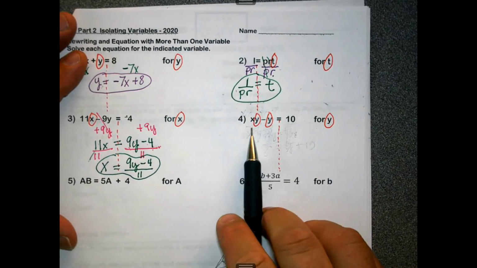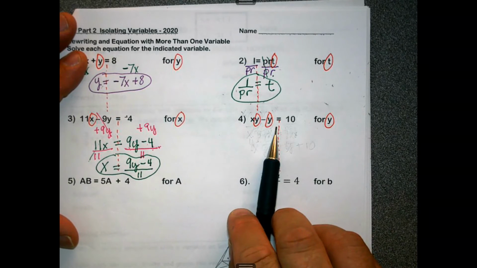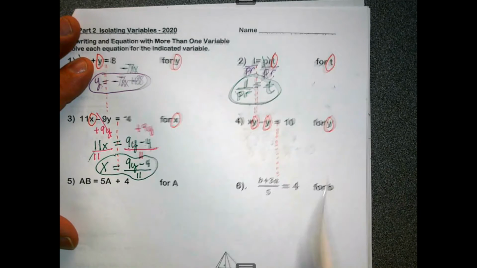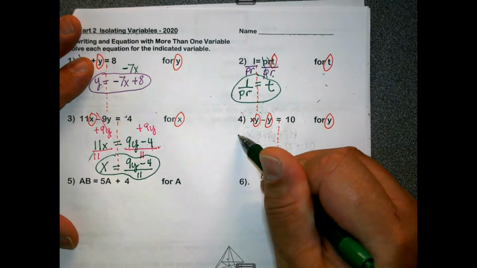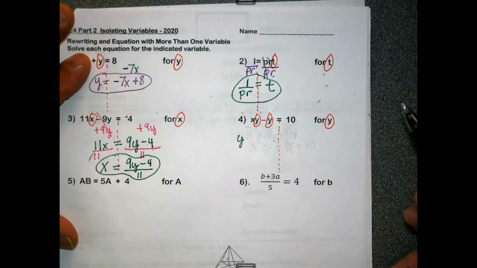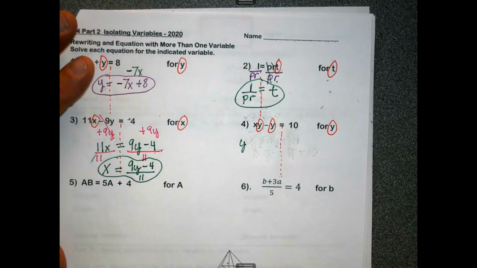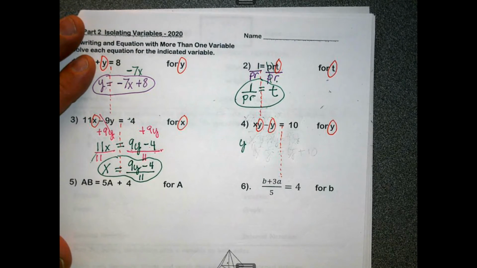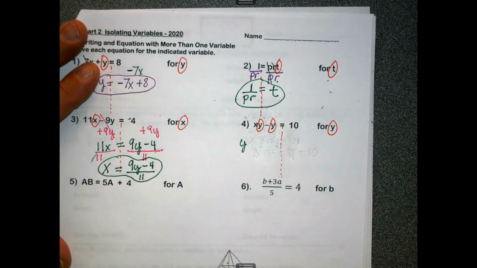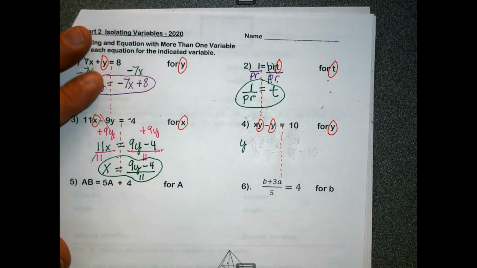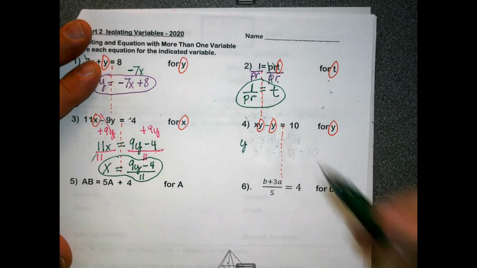We're just going to make this look different. We're going to do a little trick here. I'm going to divide both these terms by y, and I'm going to use the distributive property backwards. Because with the distributive property we multiply, right? So I'm going to use it the other way. I'm going to undistribute. Not a mathematical term, but it fits here.